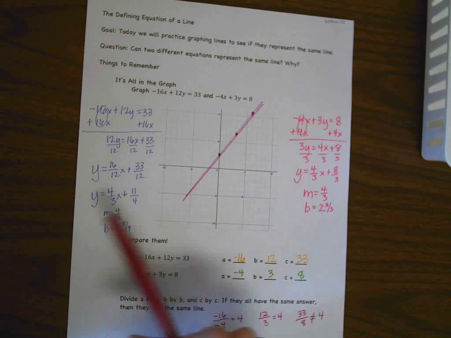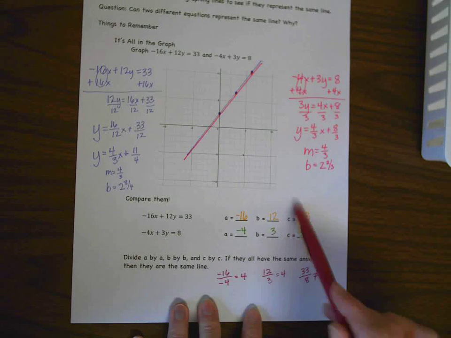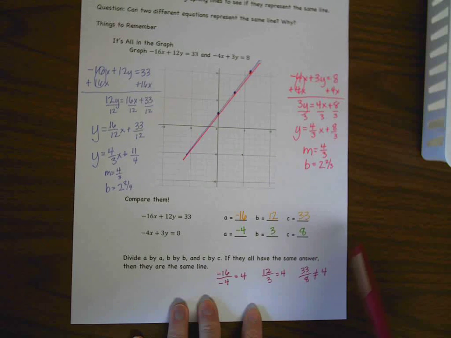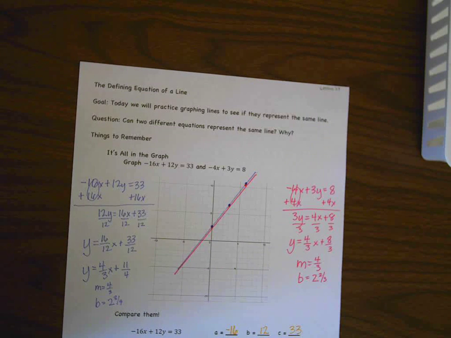Graphing it helps us see it visually, but all we have to do is divide the common coefficients by each other, and if we come up with the same answer, then it is the same line. If we don't, then they are not. So today we practiced graphing lines to see if they represent the same line, which we did. Can two different equations represent the same line? Yes, if the same coefficients divided by each other end with the same answer. And that's how you answer it.